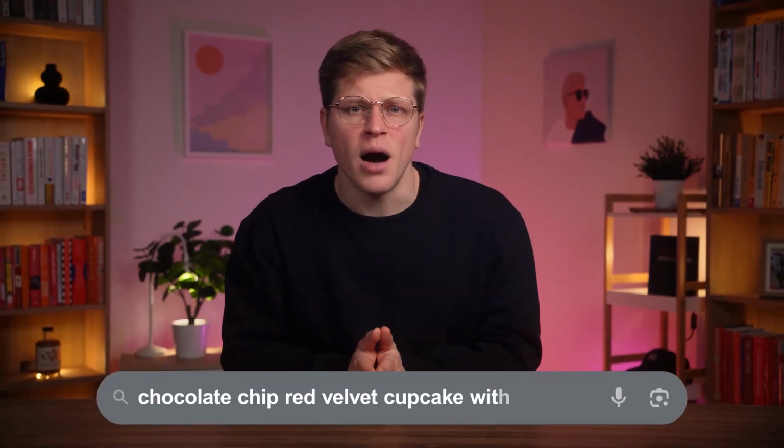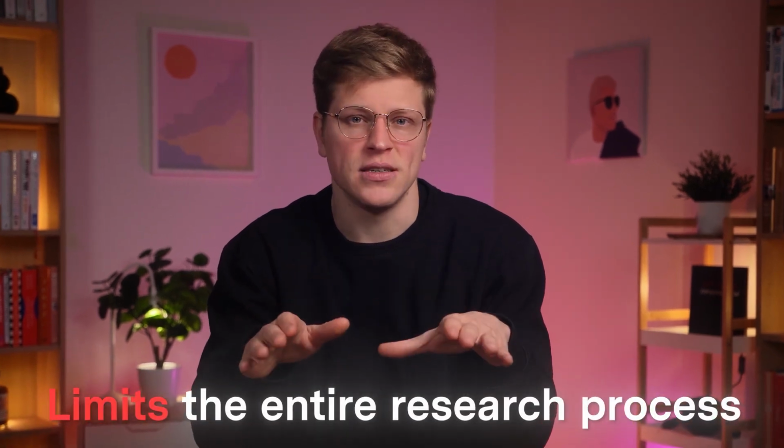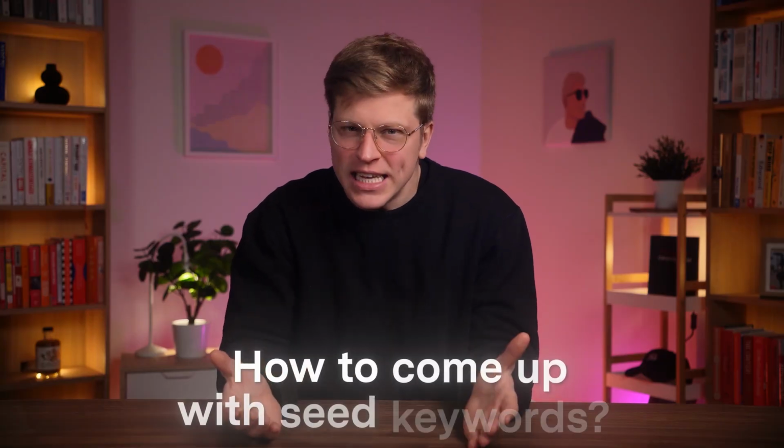What wouldn't work as seed keywords? Something too narrow, like chocolate chip red velvet cupcake with sprinkles. Sounds delicious, but that's way too specific. Starting with a hyper-detailed keyword like that limits the entire research process. Remember, seed keywords are meant to cast a wide net so you can discover hundreds or even thousands of related terms later.